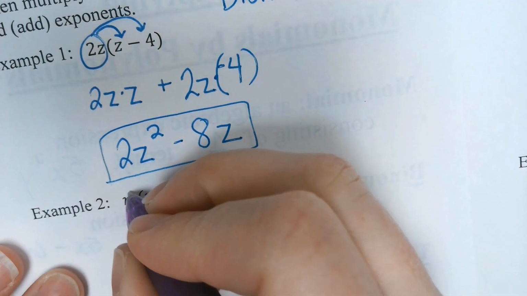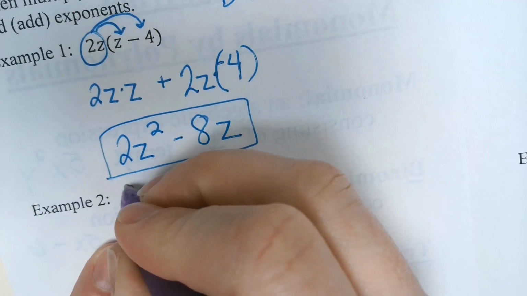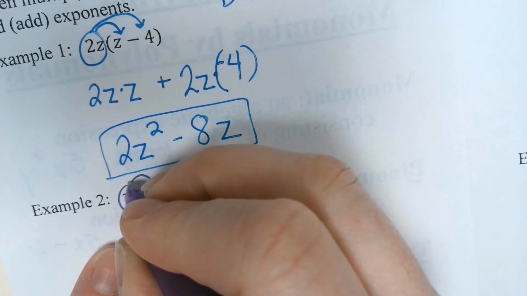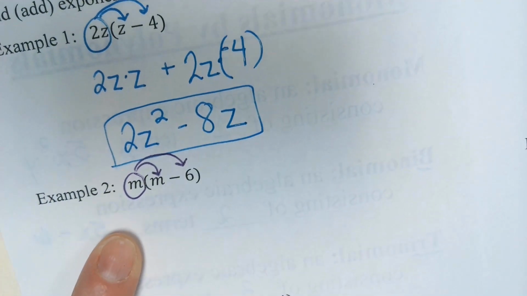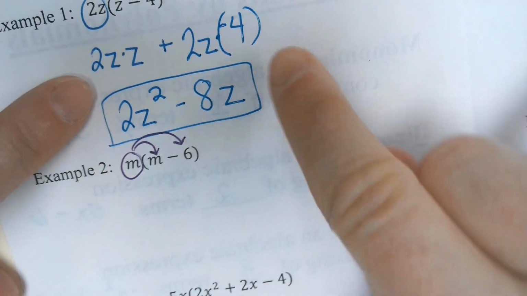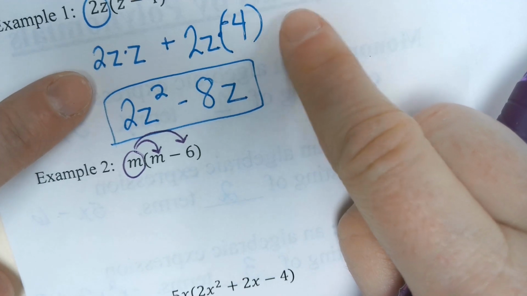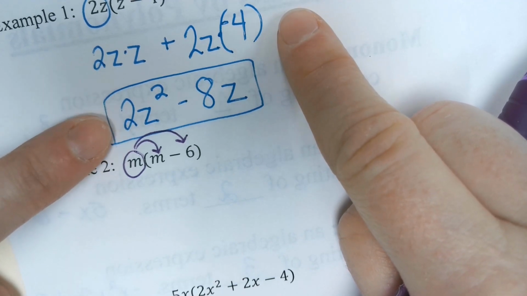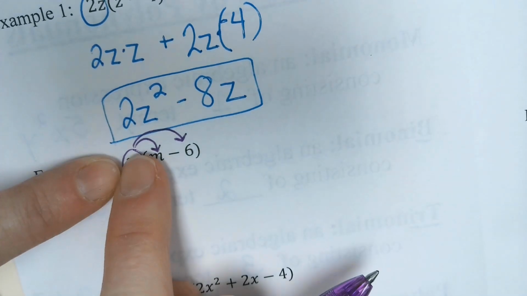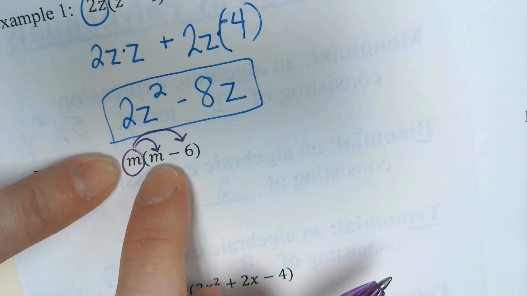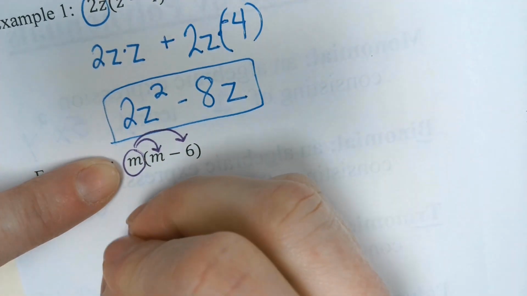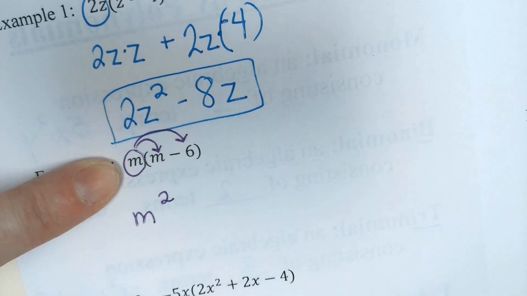Okay, let's go ahead and look at example 2. We have an m outside, so we're going to distribute that m to everything inside. I'm not going to write this step every time. I just wanted y'all to see where I got this from. So instead, I'm going to be like, okay, what is m times m? It's m squared.